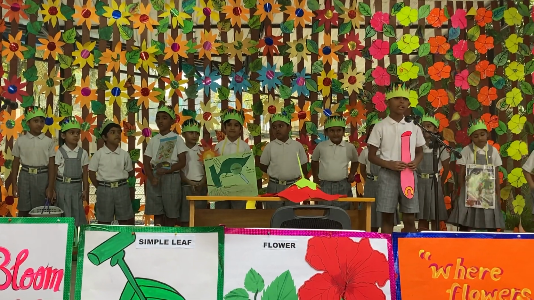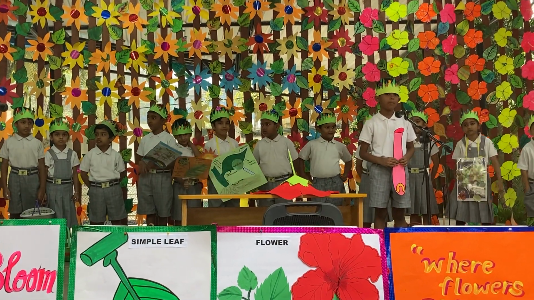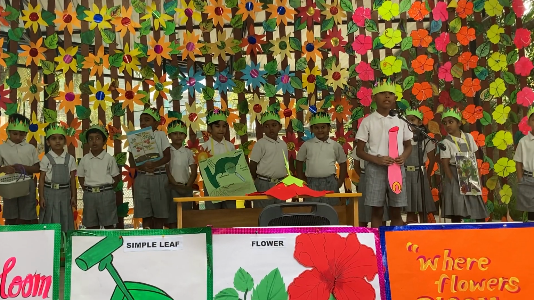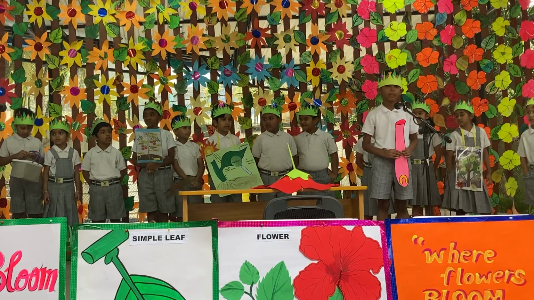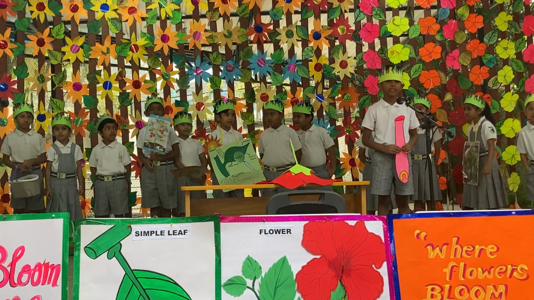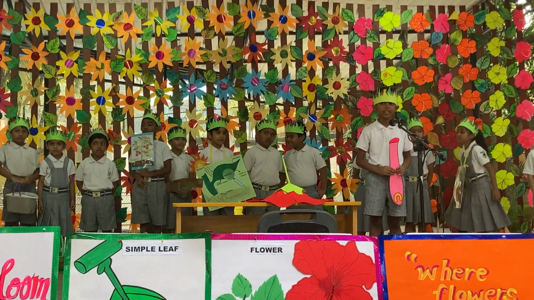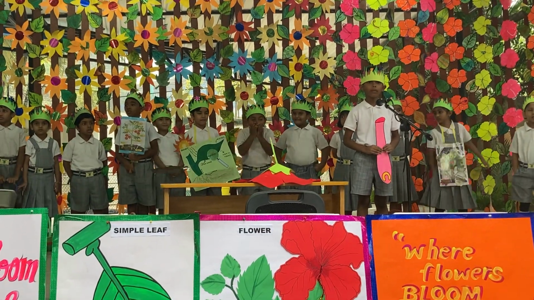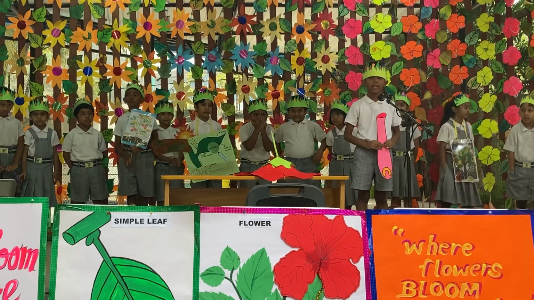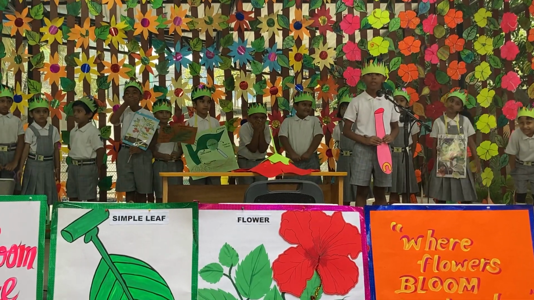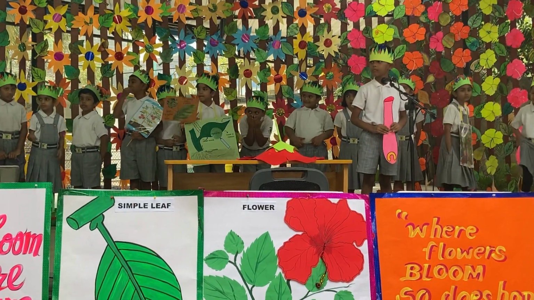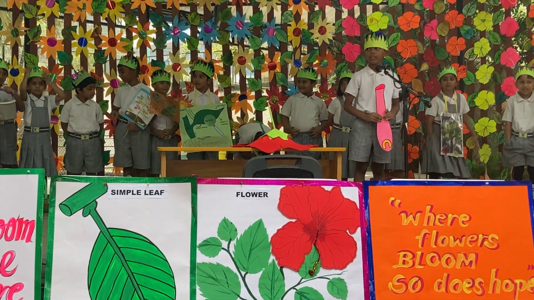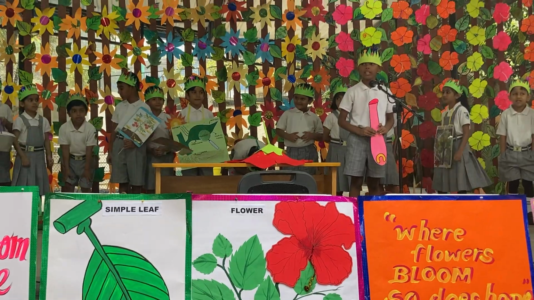On the other hand, the female part of the flower is called pistil. The pistil has stigma and ovaries. The stigma has a sticky substance. The style connects the stigma and the ovaries. The ovaries contain ovules.